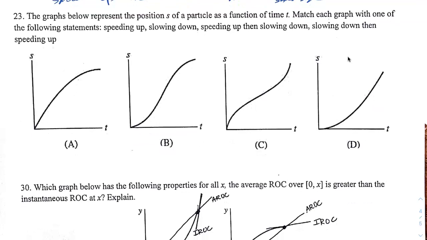Okay. Next, the graph below represents the position of a particle as a function of time. Match each graph with one of the following statements: speeding up, slowing down, speeding up then slowing down, and speeding up. Okay, so look at this one. It's like your car, right? This would be slowing down. Like you're going really fast, but then you've leveled off. So this is slowing down.